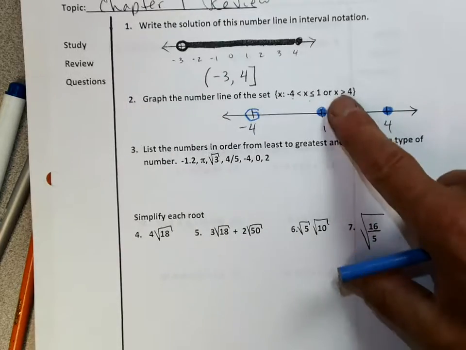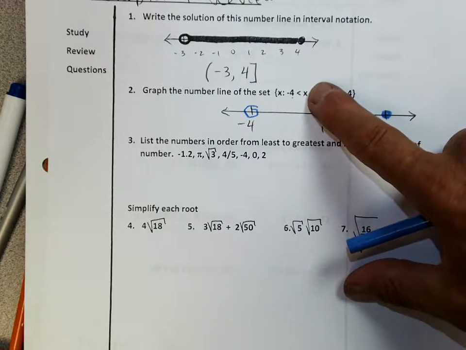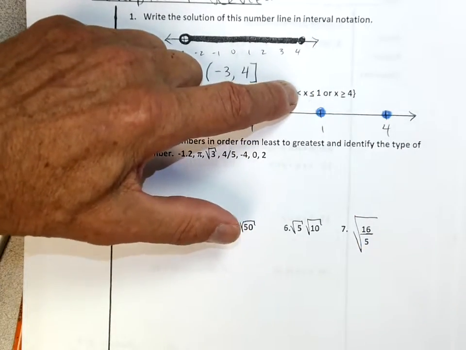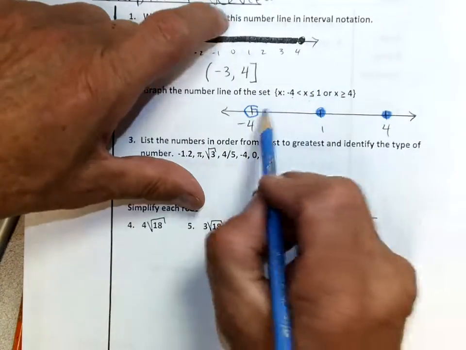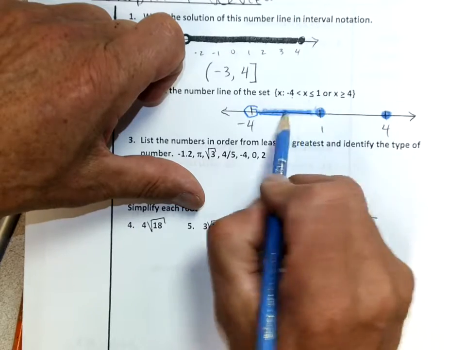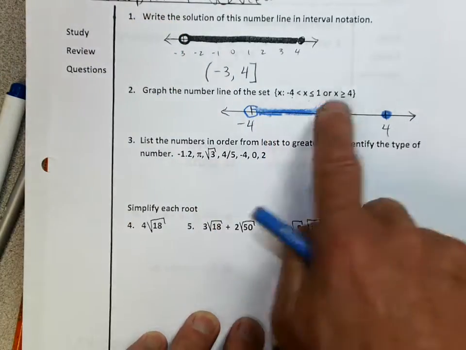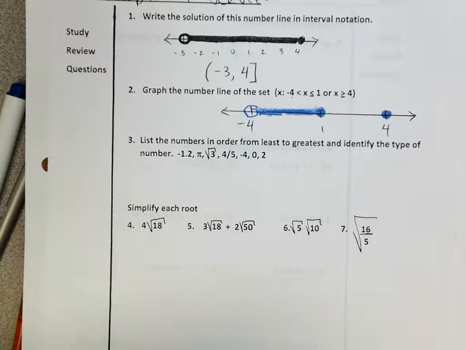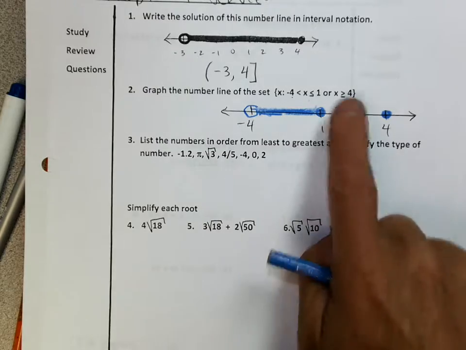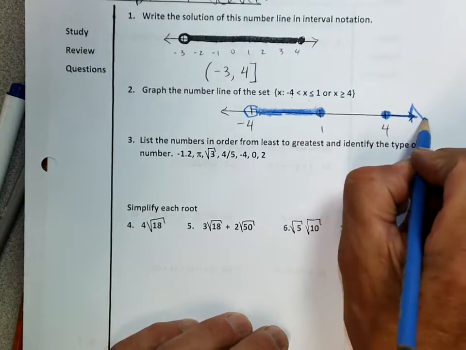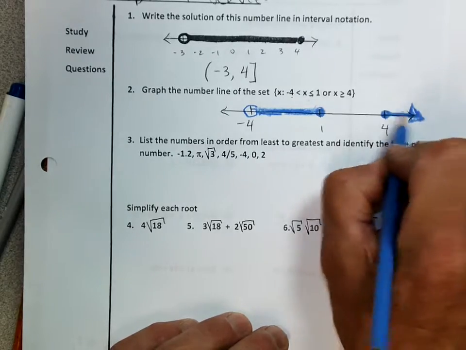Now, let's read this. If I read it backwards, x is greater than -4, but it's also less than or equal to 1. So I'm going to shade in between there. And then when I see the or, it means I'm going to leap over and do a second shading. I see x is greater than or equal to 4, so just go greater than or equal to, all the way to infinity. How's that?